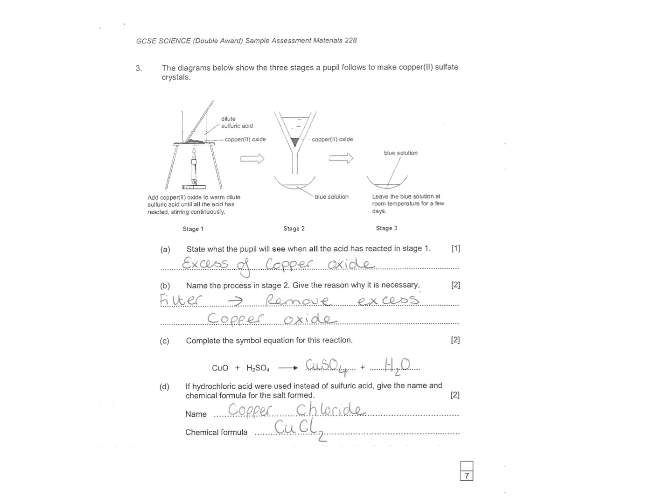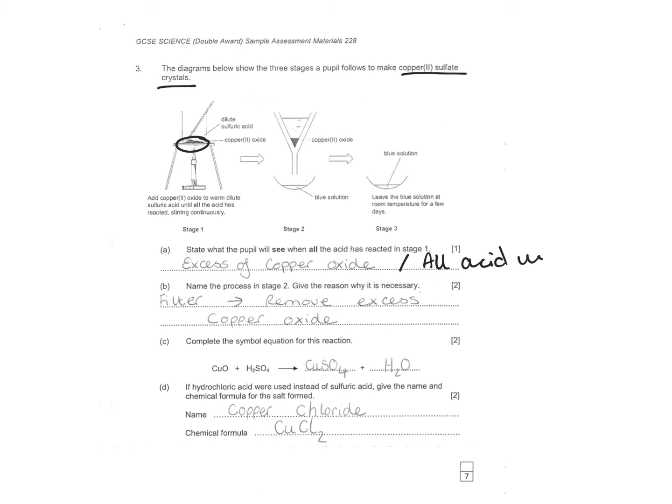Next question then, looking at the stages of making copper sulfate crystals. State what the pupil will see when all the acid has reacted in stage 1. An excess of copper oxide at the bottom. Also, all acid used up would have been accepted. Name stage 2: it is filter. Why do you want to do it? Remove excess copper oxide, so you've got your solution of copper sulfate, which is what you're making.